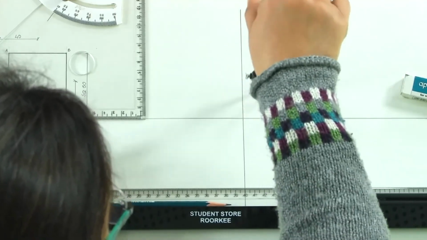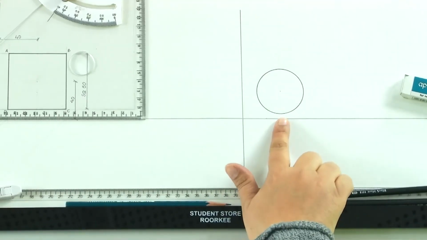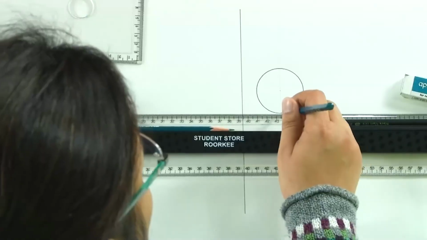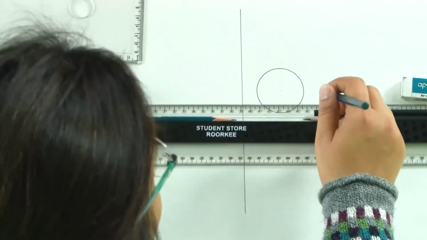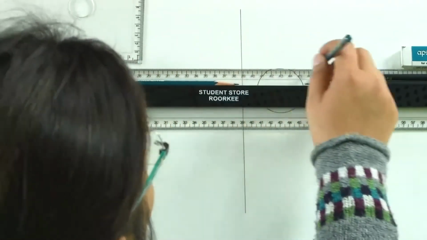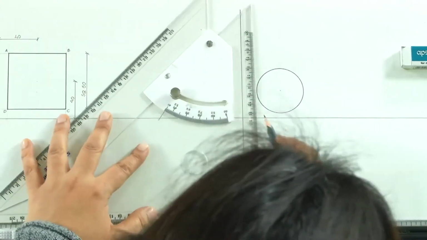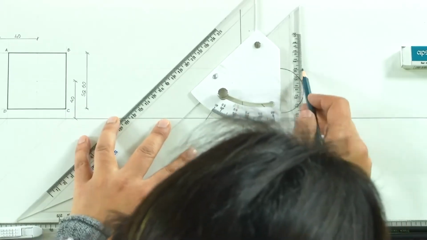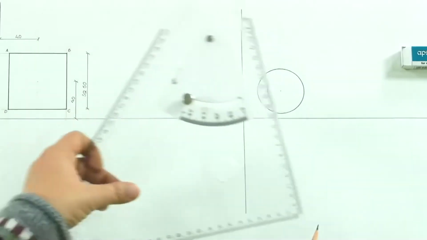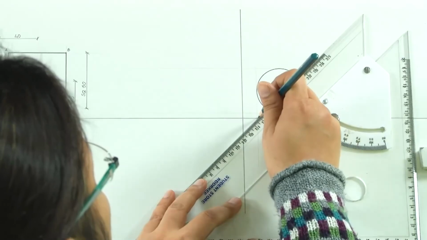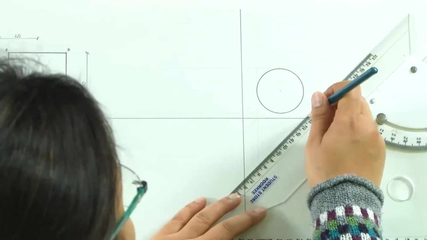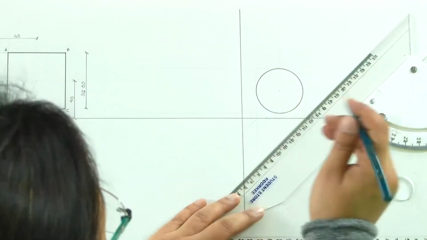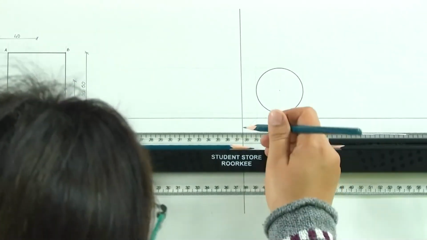This is the true shape of the circle. Now, we have to draw the projections of this circle onto VP and HP. So, what do we do? We will draw tangents of this circle here and take its projection to both the reference planes, which is HP and VP.